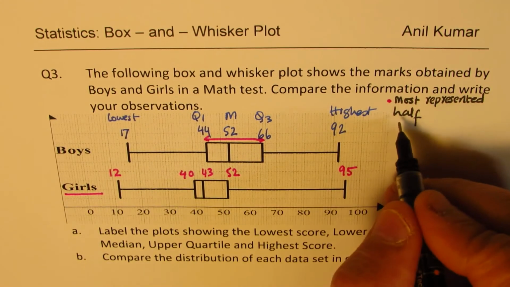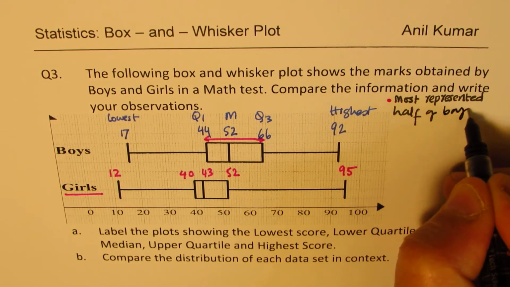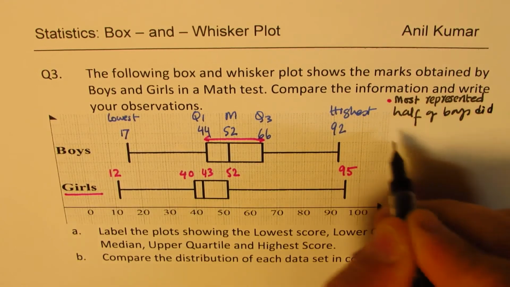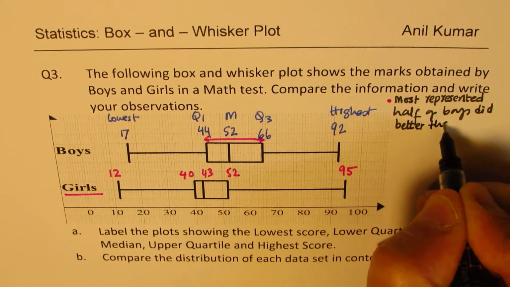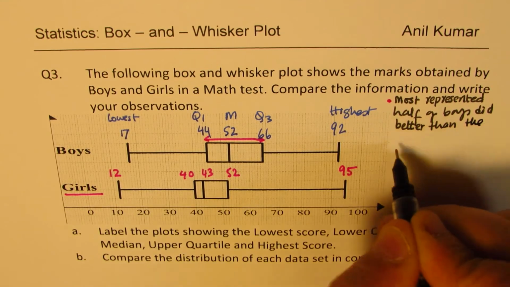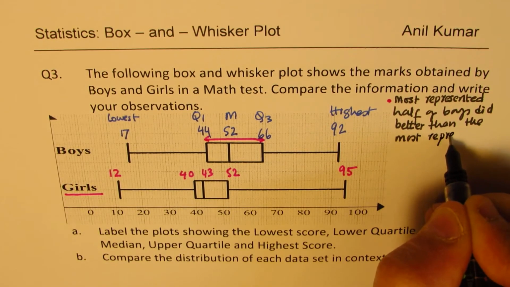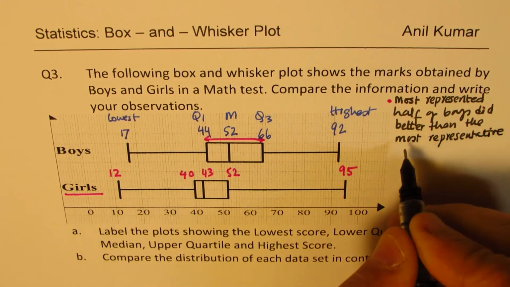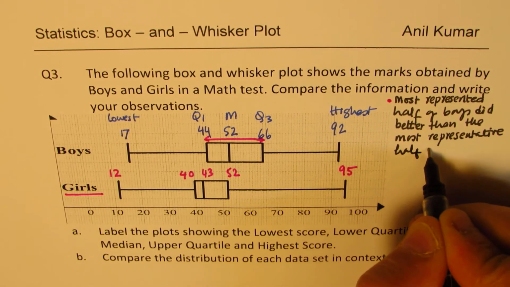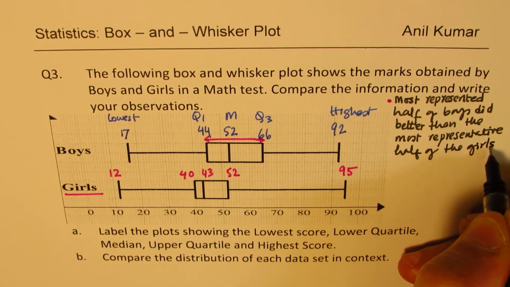So the most representative half of boys did better than the most representative half of the girls, right?